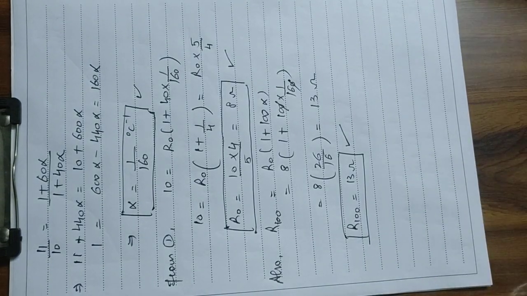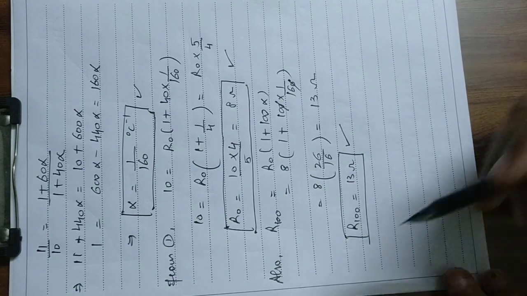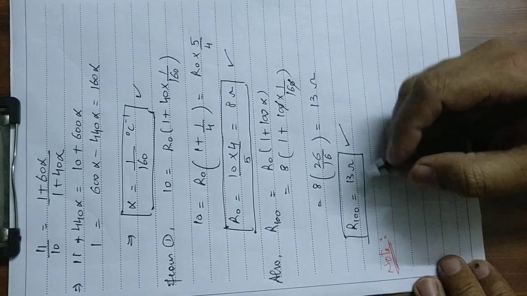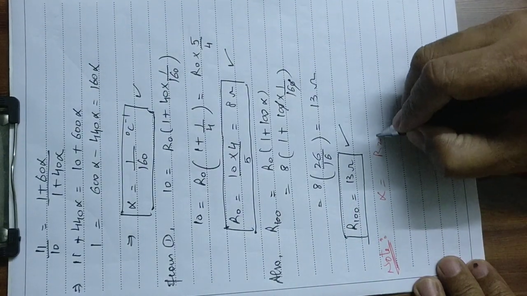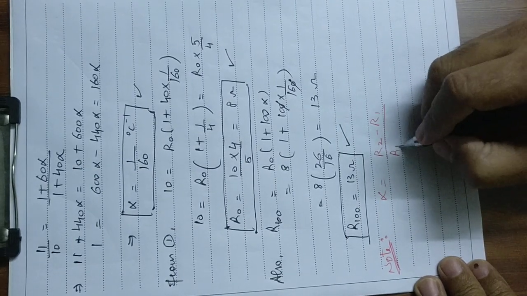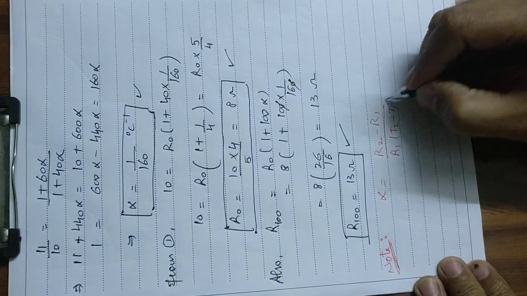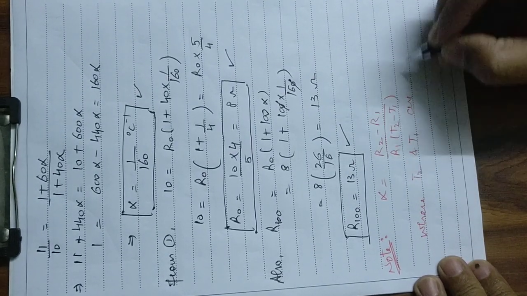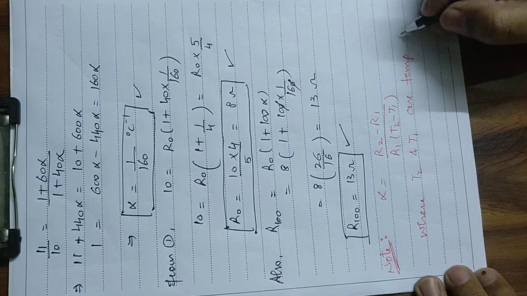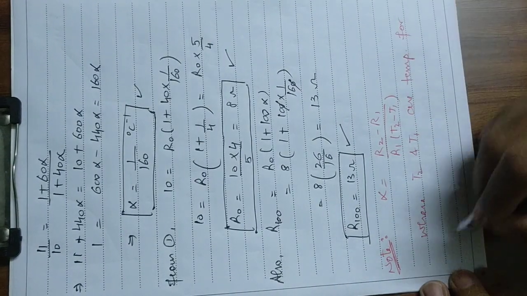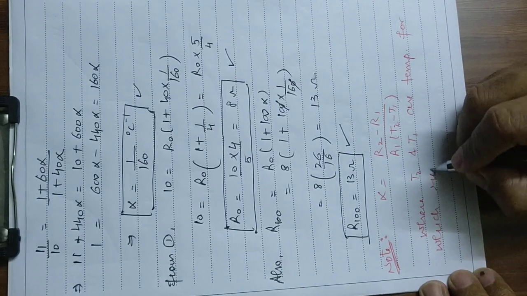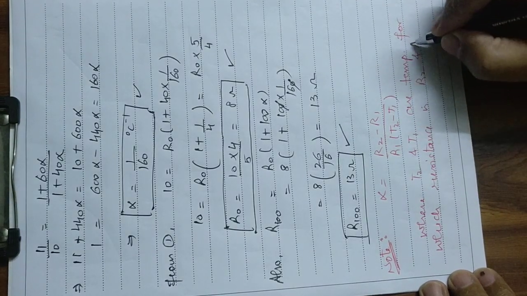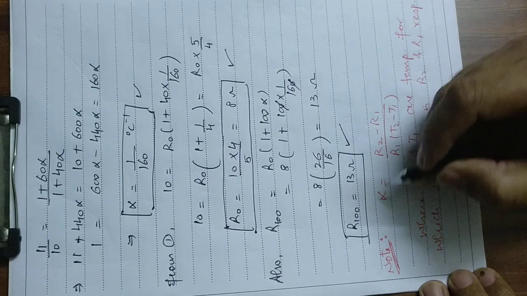Also, in the note, we can use a relation for alpha as (R2 minus R1) over R1 into (T2 minus T1), where T2 and T1 are temperatures for which resistance is R2 and R1 respectively.